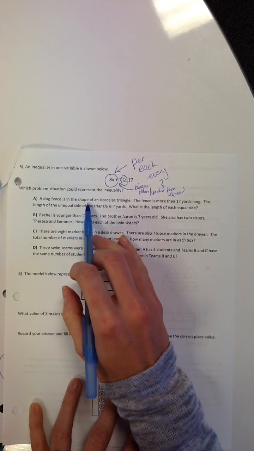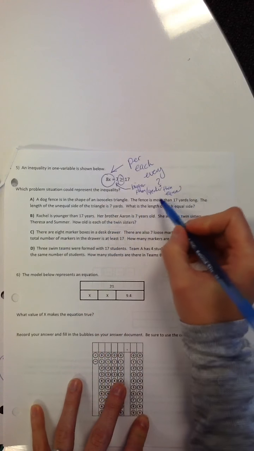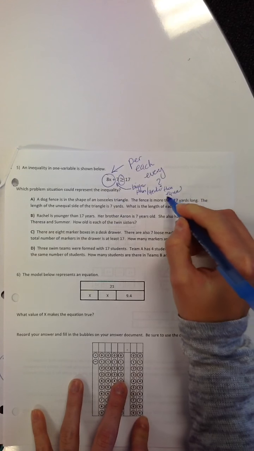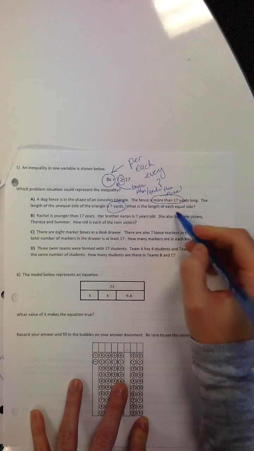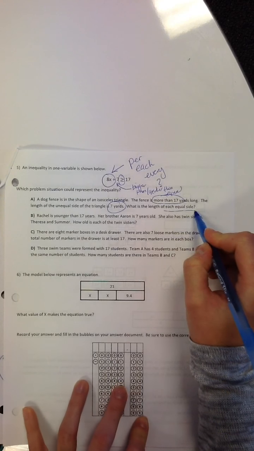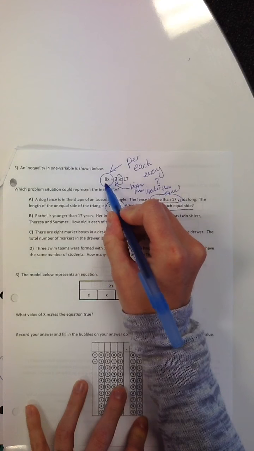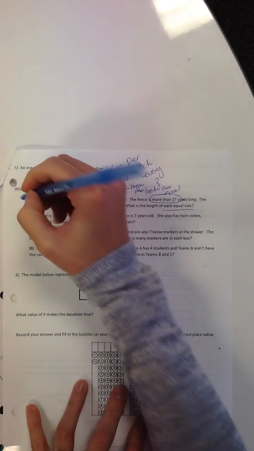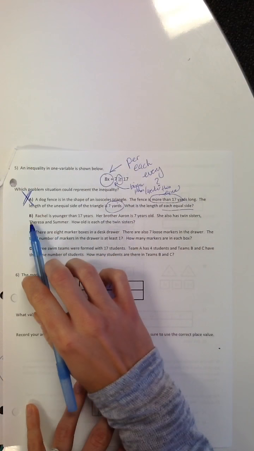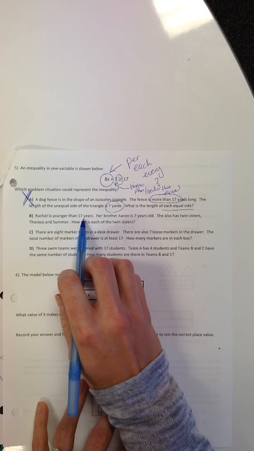A dog fence is in the shape of an isosceles triangle. The fence is more than 17 yards long. The length of the unequal side of the triangle is 7 yards. What is the length of each equal side? Well, they don't even mention 8 anywhere in this. And there's no way that we could add something up to be 8. So A can't work.